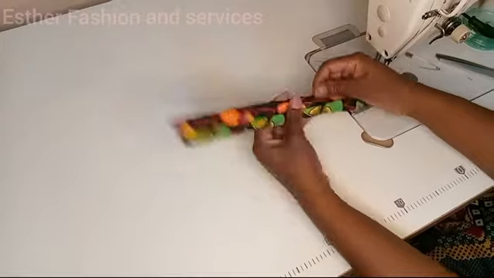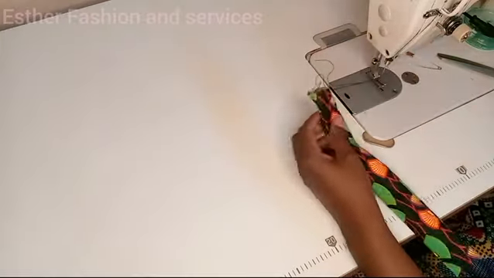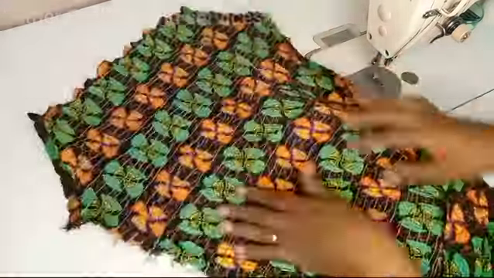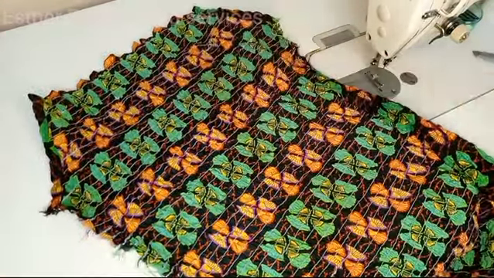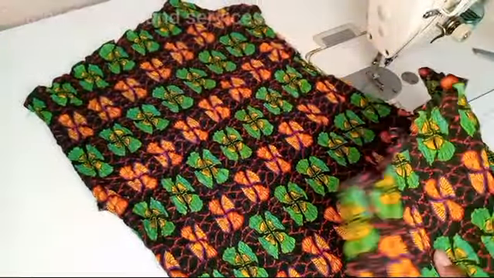And I will repeat the same process on the other strap as well. So I'm done. I'll bring the dress. This is it. This is the inside. I turn it on the right side. Right side will face right side.